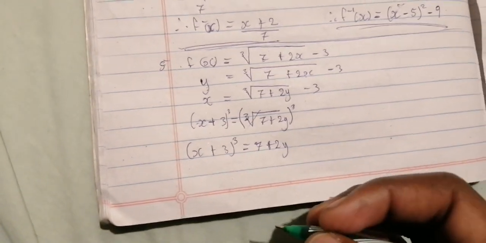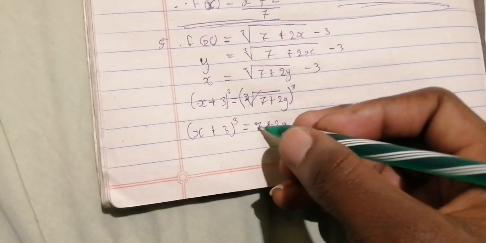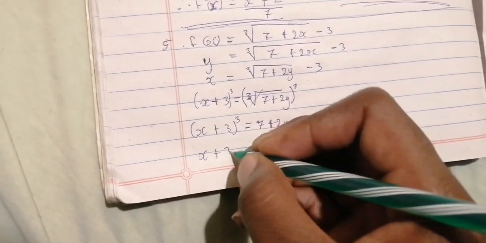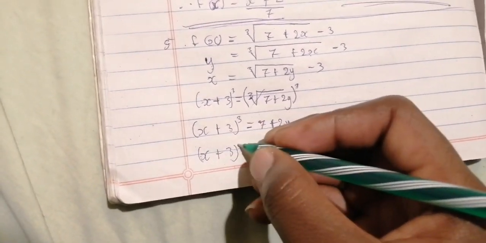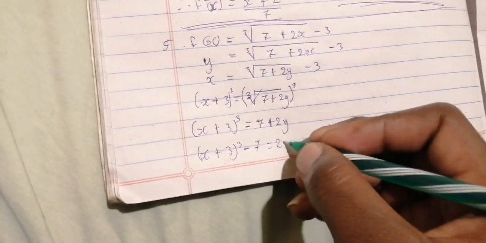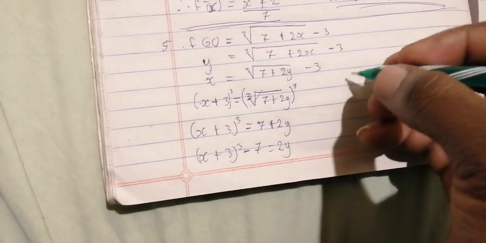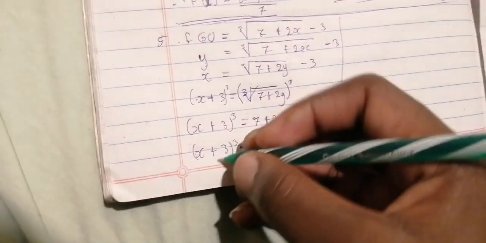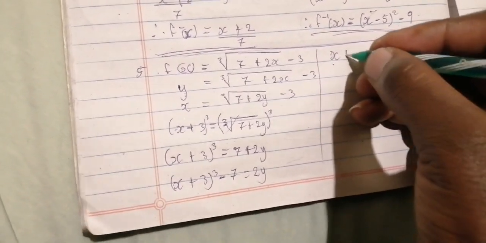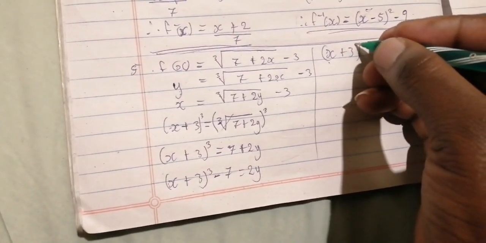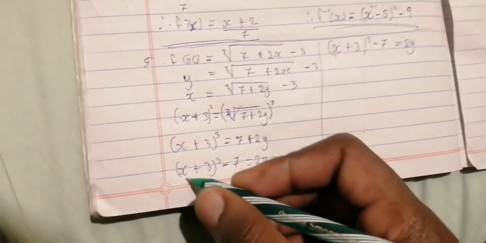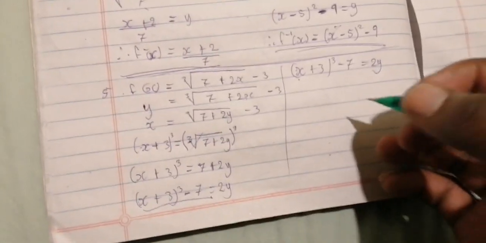After that we take this 7 to the other side of the equation. So x plus 3 raised to the power 3 minus 7 is equal to 2y. I'll just write this here for the sake of space.